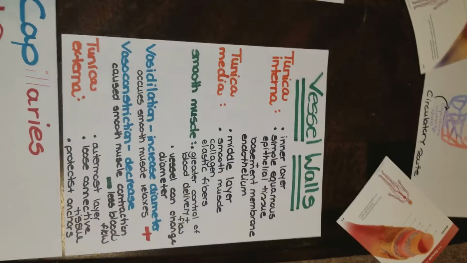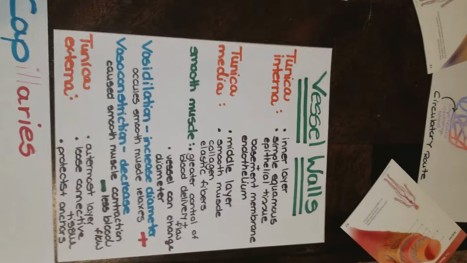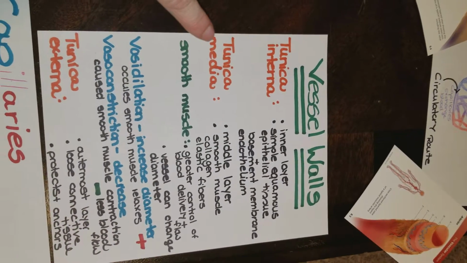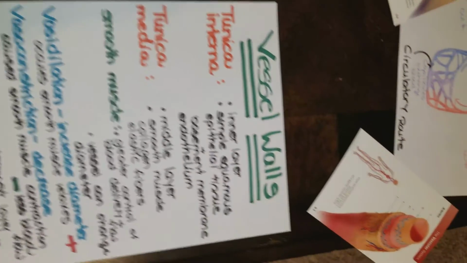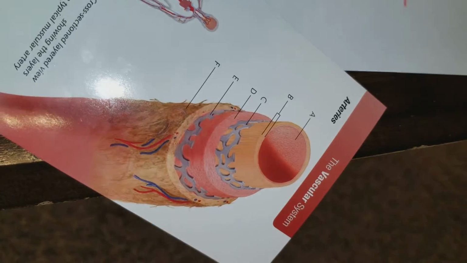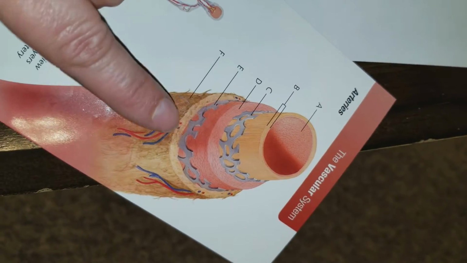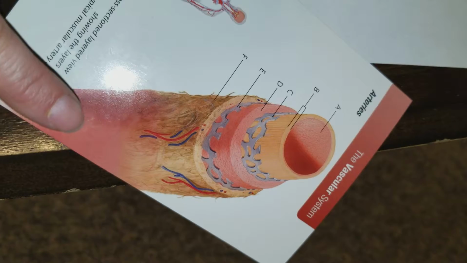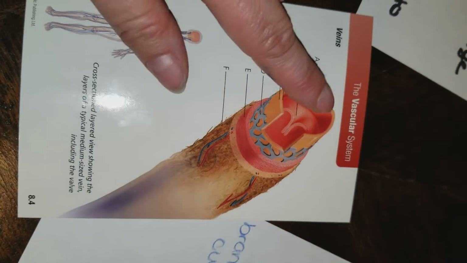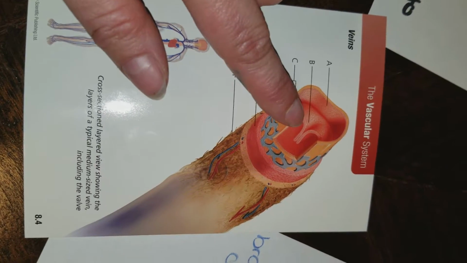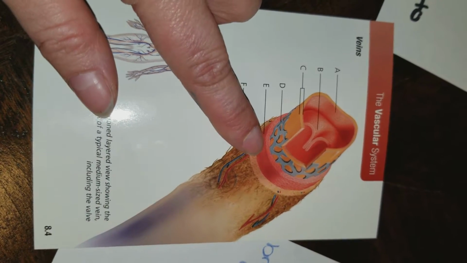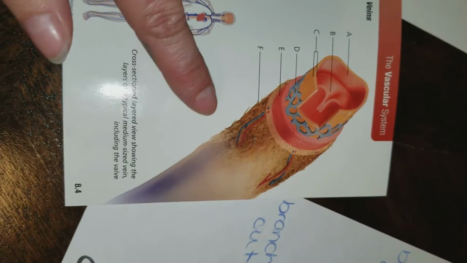So what are the vessel walls made of? You have 3 layers. You have the tunica interna, your tunica media, and the tunica externa. As you can see here on the artery, you have your tunica interna right here, your tunica media, and your tunica externa. And with the vein, also your tunica interna with your fold that makes the valve, then your tunica media and your tunica externa.